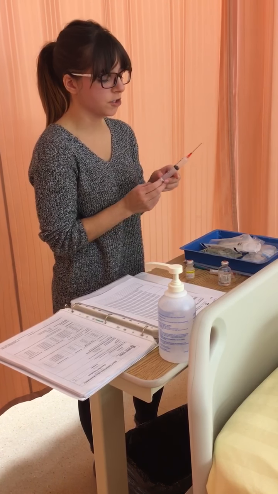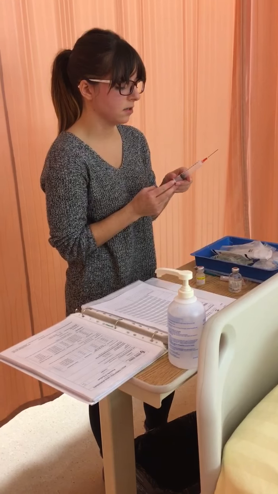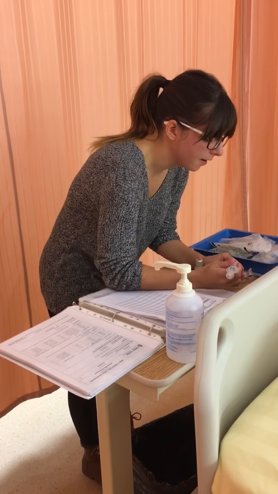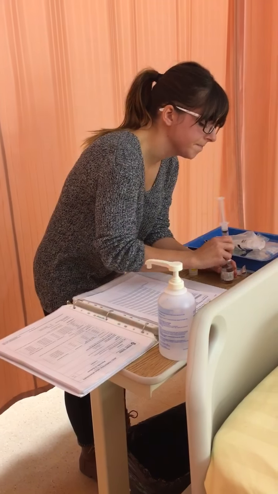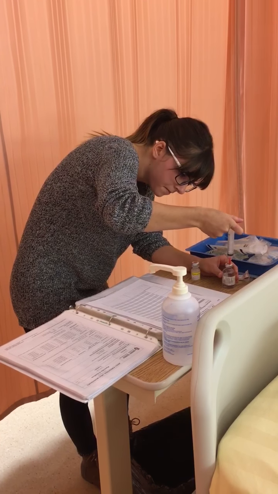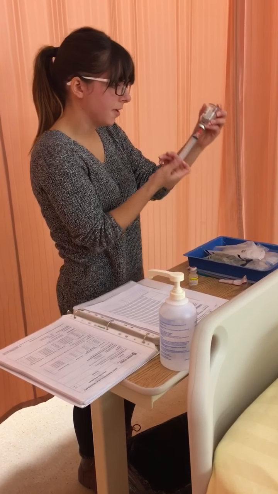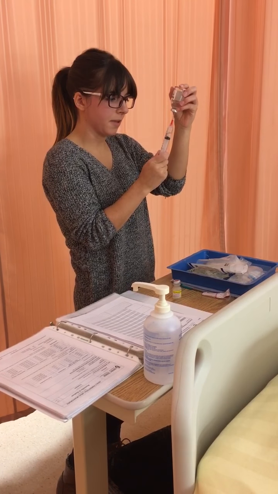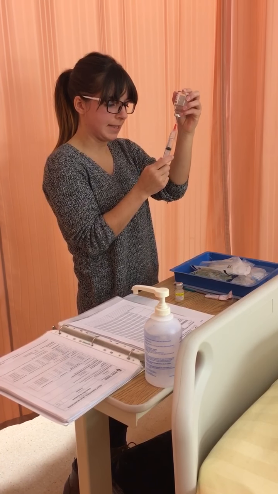That is my final volume after reconstituting. So we're going to inject 10 milliliters of air into the vial, and withdraw 10 milliliters. Again, we're going to make sure that there are no air bubbles.